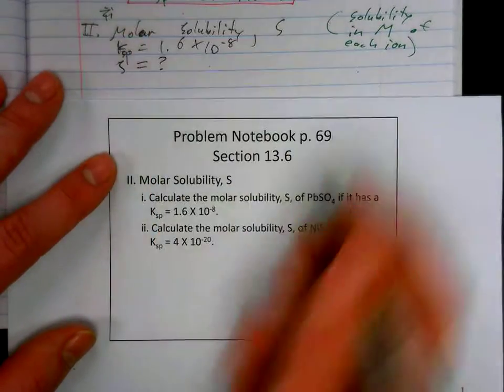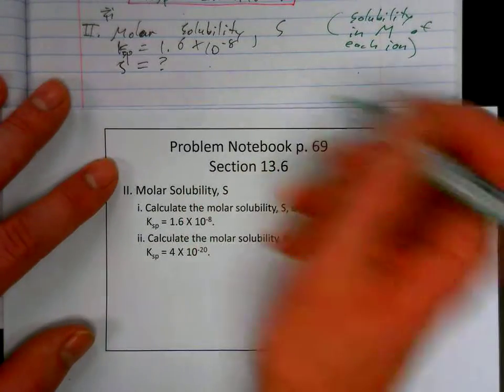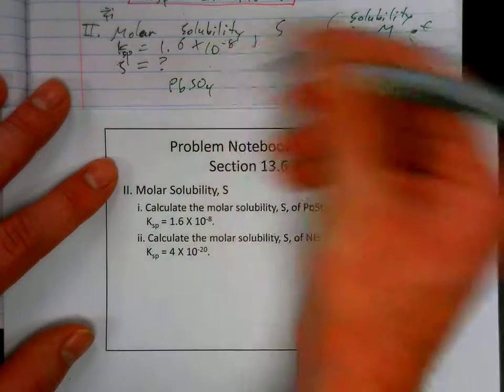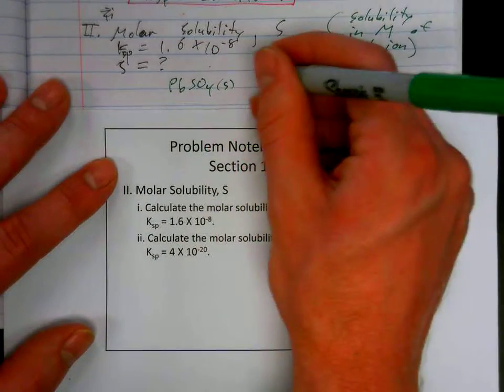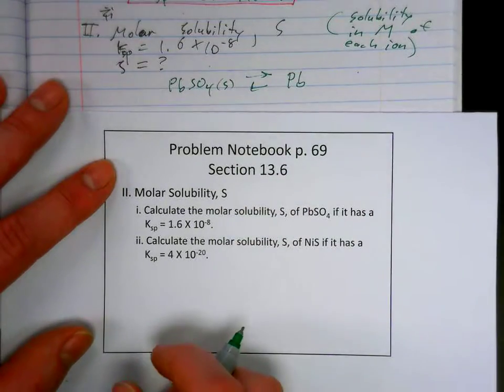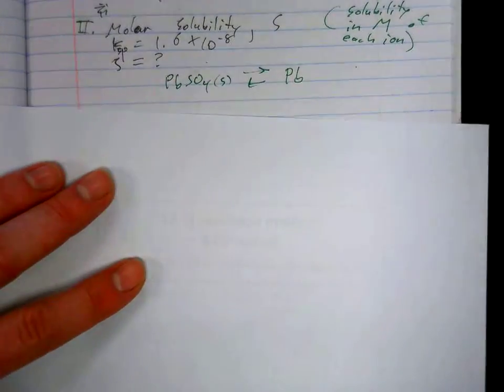Lead sulfate dissociates to make lead. Now what's the charge going to be on lead? We could maybe work on some scratch paper and figure that out. So lead, of course, in lead sulfate, we can figure out the charge of lead by using the charge of the anion.